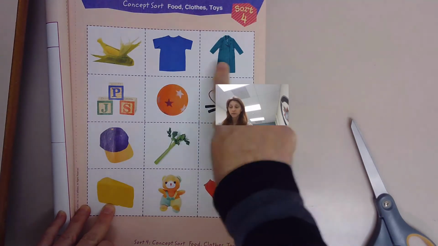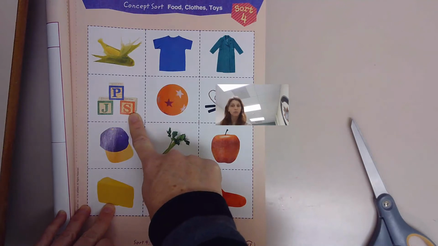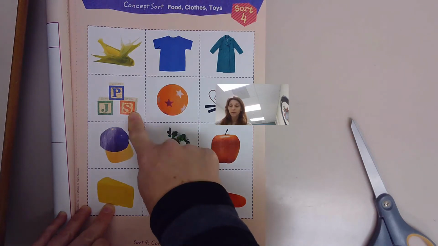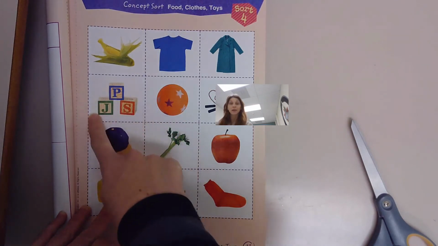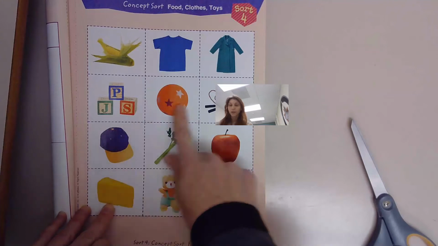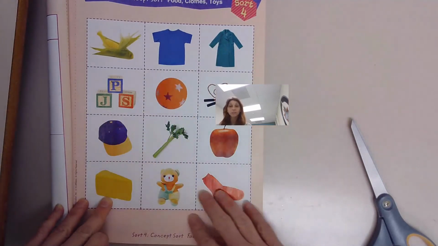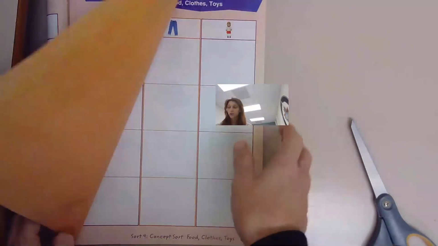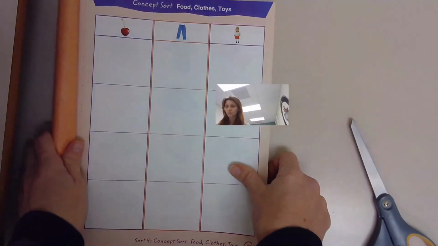Coat, blocks. Oh, we don't eat blocks and we don't wear blocks. We play with blocks. So these are an example of a toy. You will go through all of these pictures and you will sort through them on the next page.